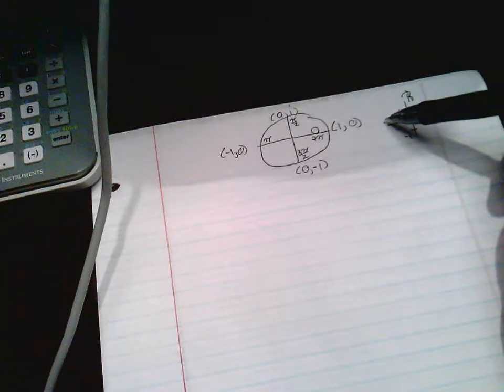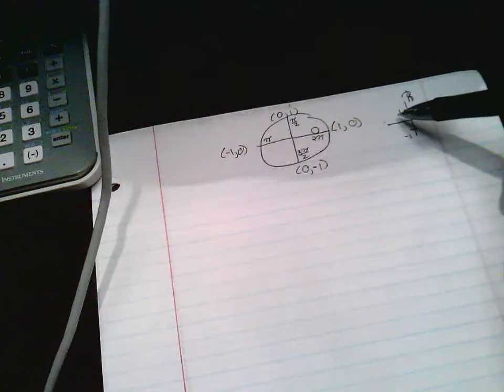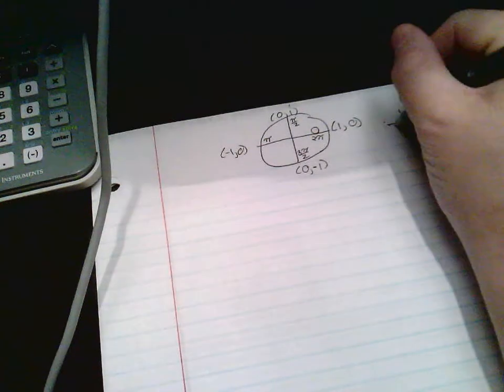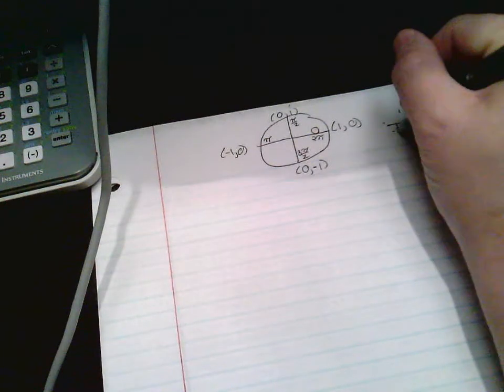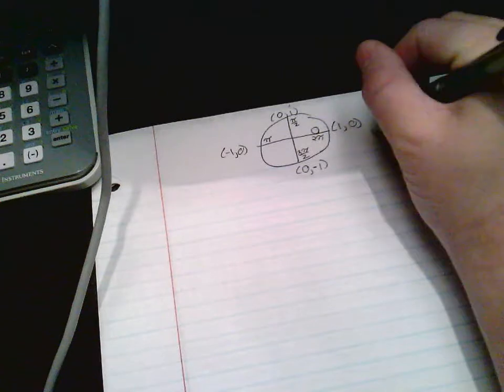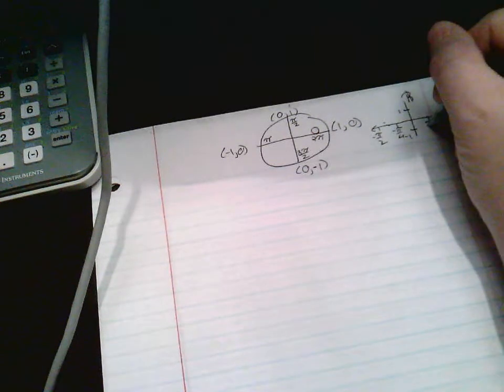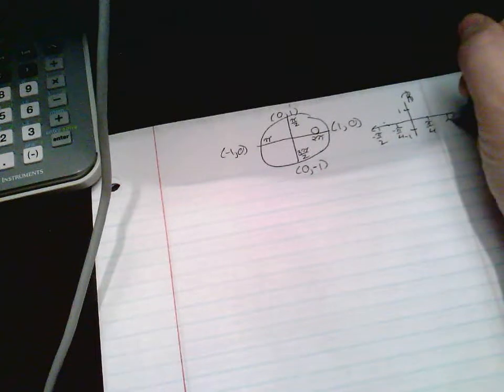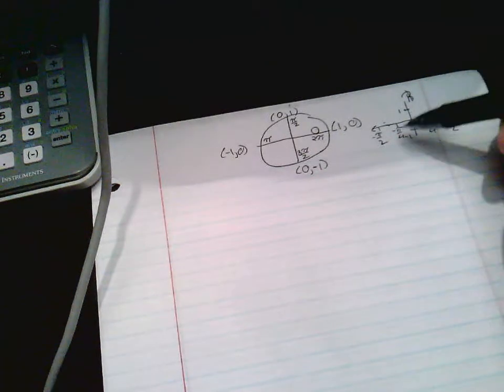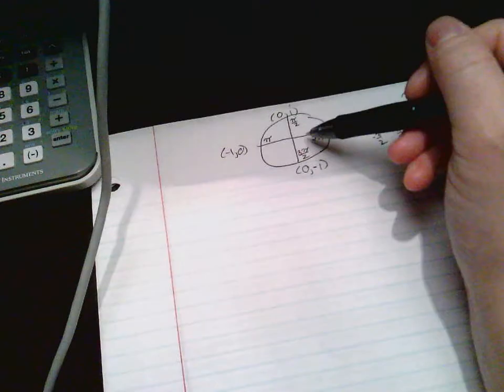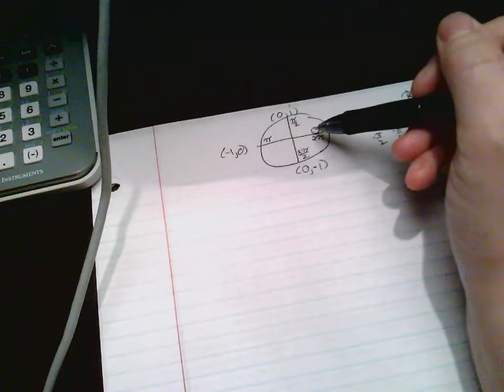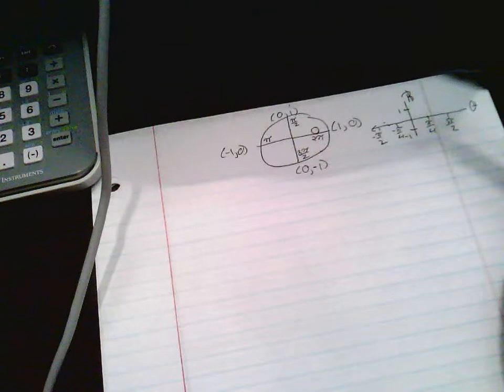So if this was negative pi over 4, negative pi over 2, pi over 4, pi over 2. Negative angles, remember, is just going clockwise around the unit circle, where positive angles go counterclockwise around the unit circle. So this is kind of how the setup of a graph looks like.